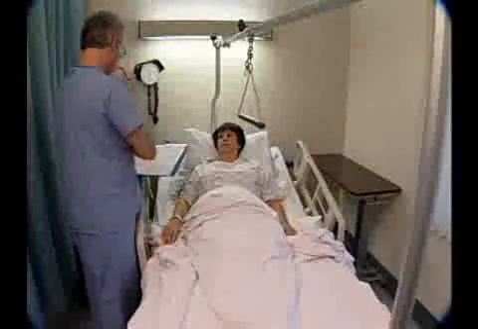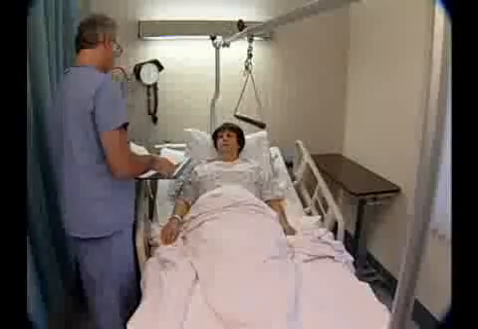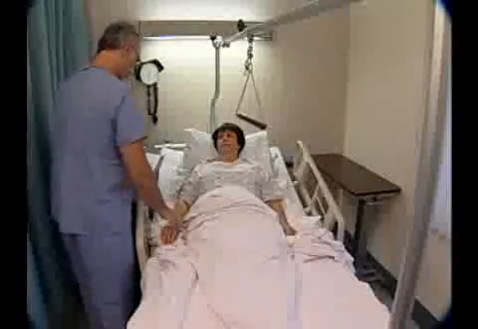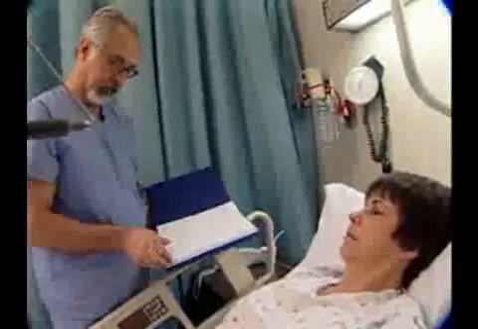Sometimes a nurse will physically take the MAR into the room and check the patient's ID band against the identifying data on the MAR.